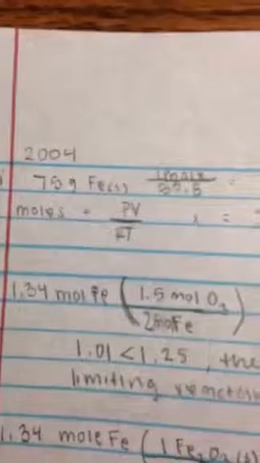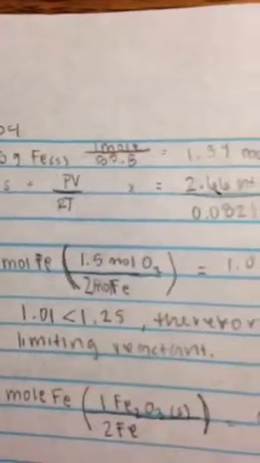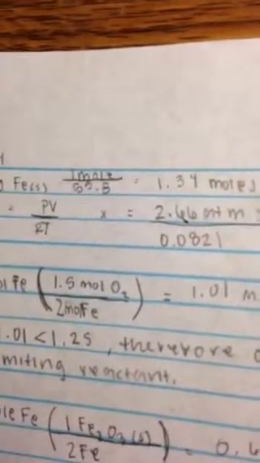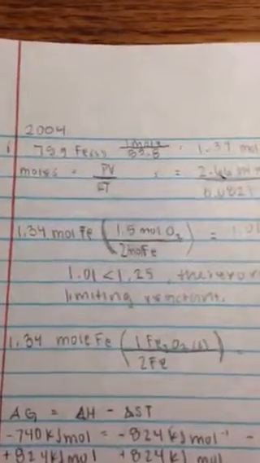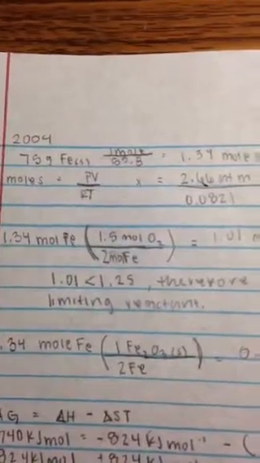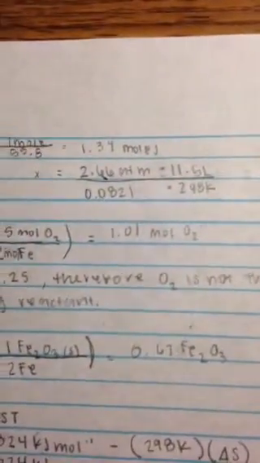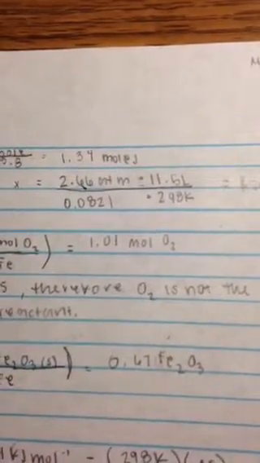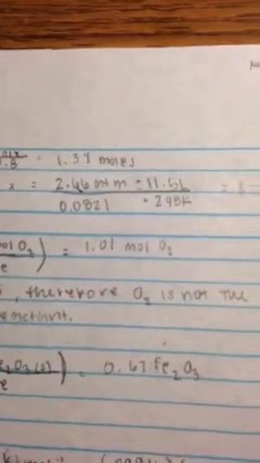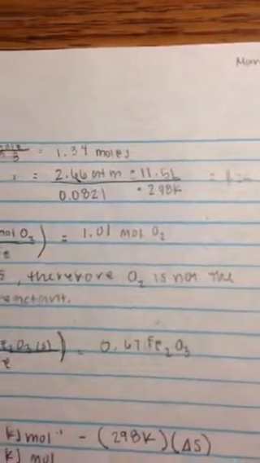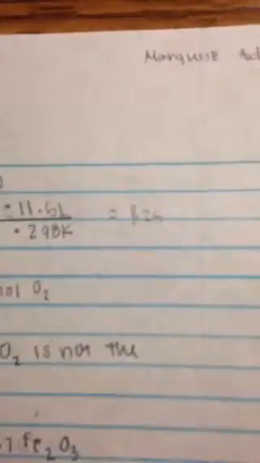So I did 75 grams of iron times 1 mole divided by 55.8, and that is equal to 1.34 moles. And then for O2, I did n equals PV over RT. So I did 2.66 atmosphere times 11.5 liters over 0.0821, which is a given, times 298 Kelvin. And that answer is 1.25.